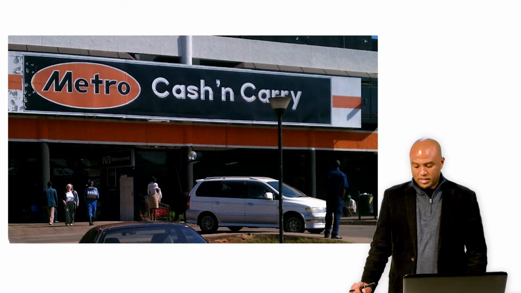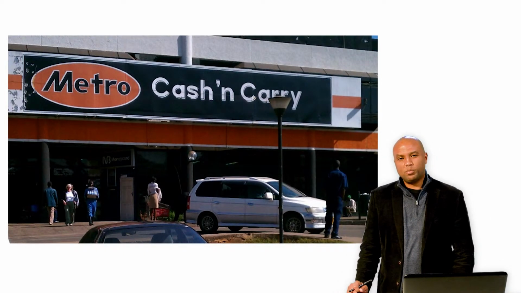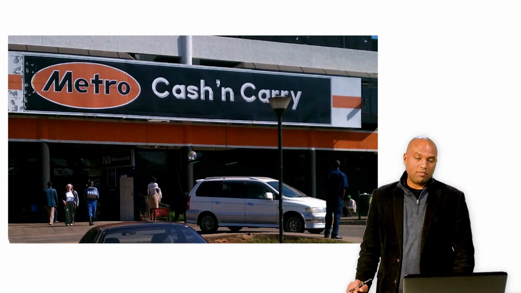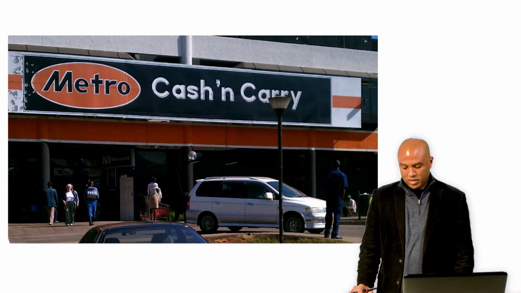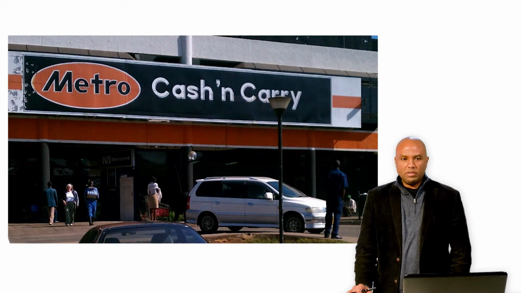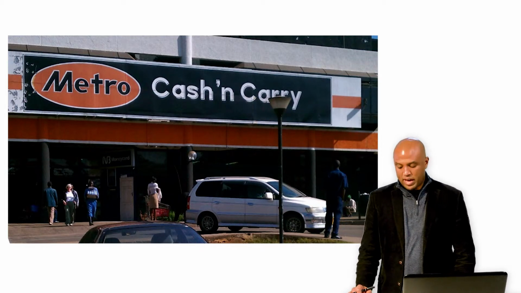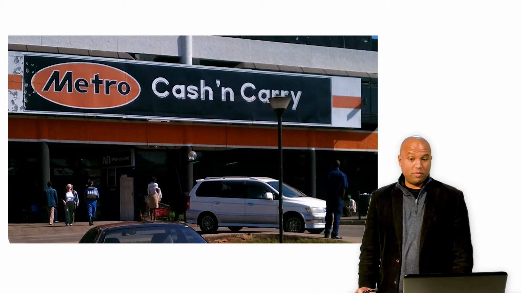The first comes from 2012. I was fortunate to lead a group of students to Malawi for a summer study abroad. We landed in Lilongwe, the capital of Malawi, and as we walked out of the airport, we saw this convenience store, this Metro Cash and Carry, right across the street from the terminal.